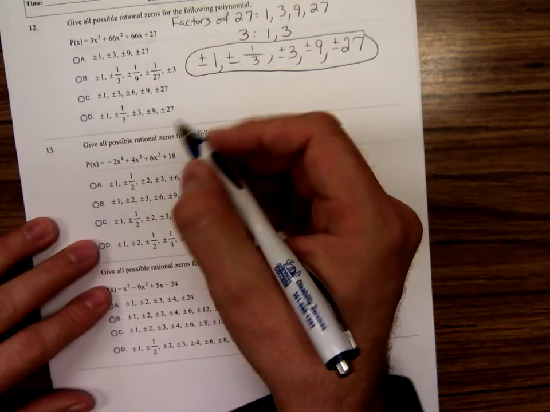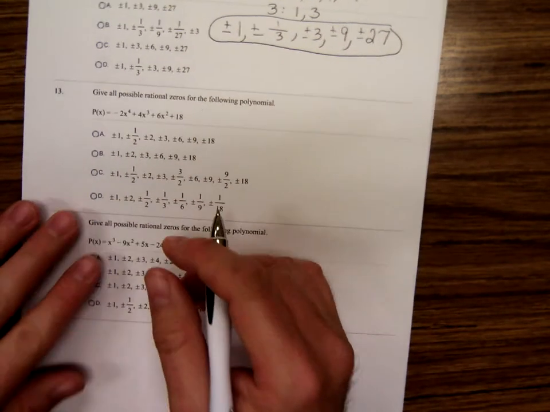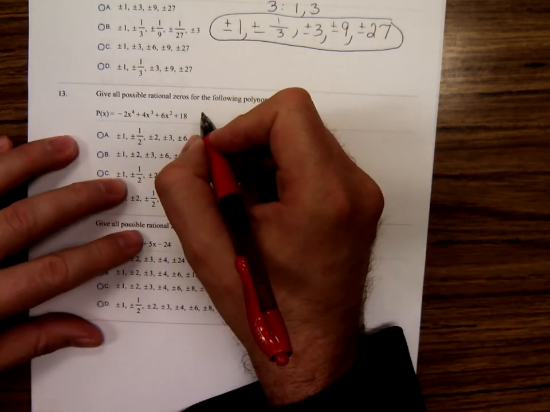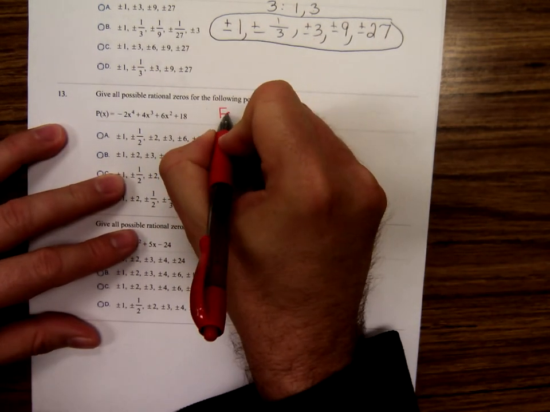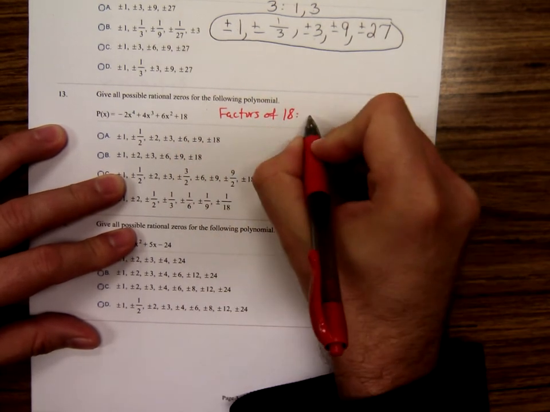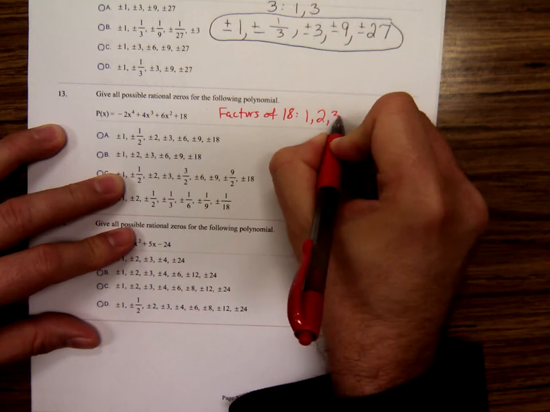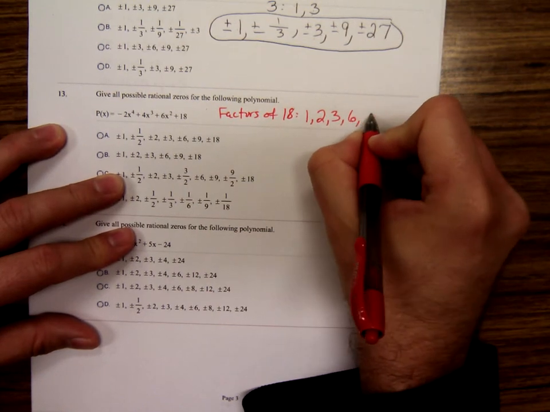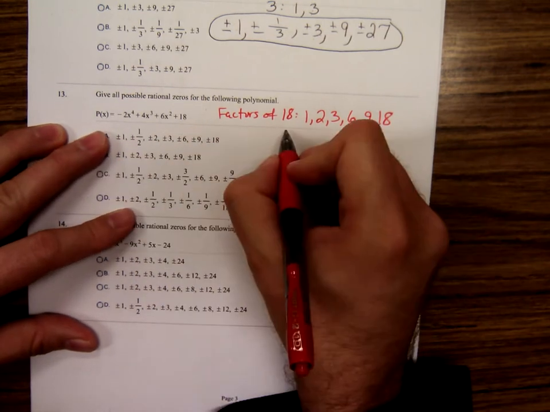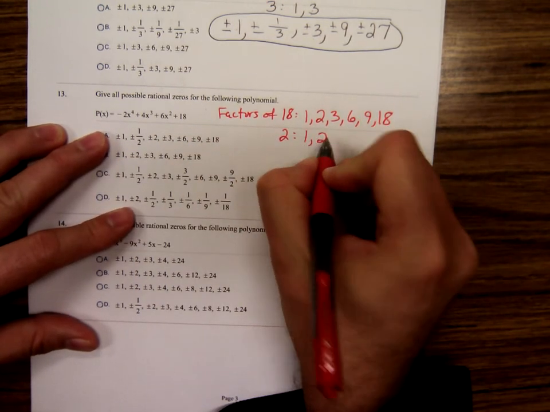On number 13 we have 18 as our constant term. So factors of 18: 1, 2, 3, 6, 9, 18. Factors of 2, just 1 and 2.